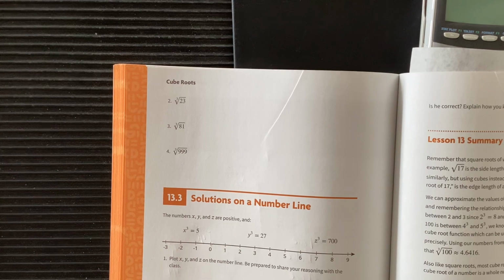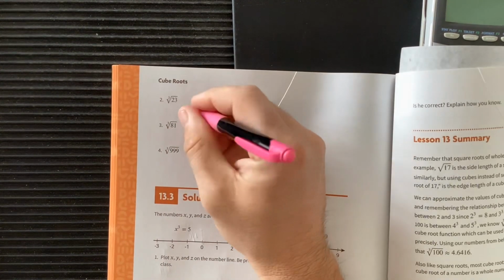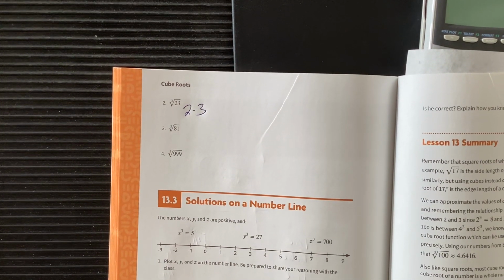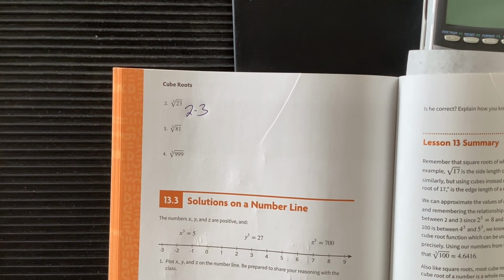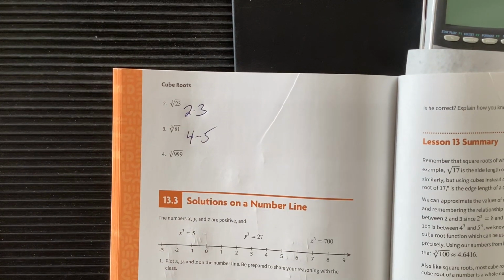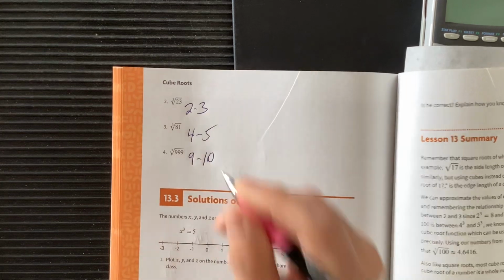Othniel? 2 and 3. That's correct. Taylor? 4 and 5. Ian? 9 and 10.